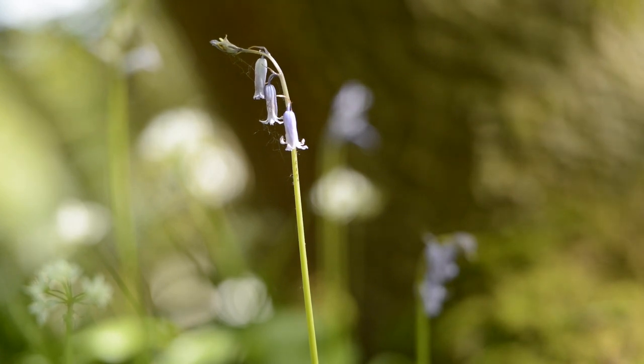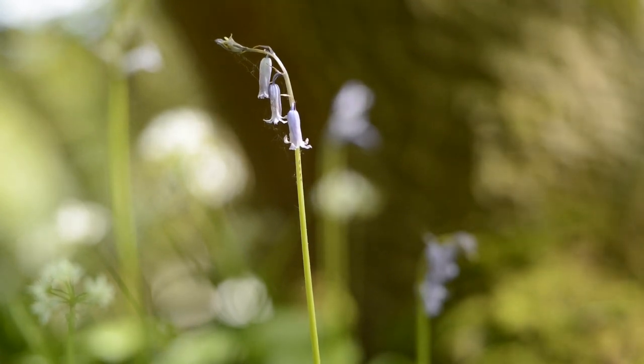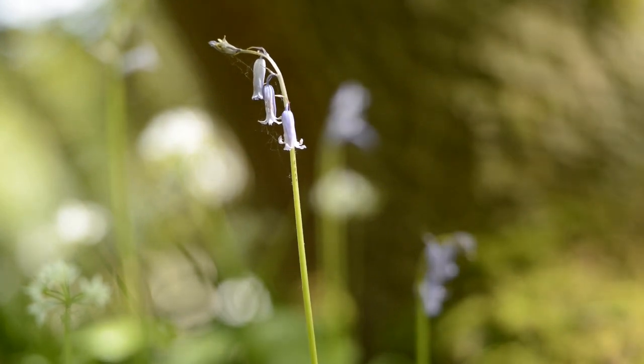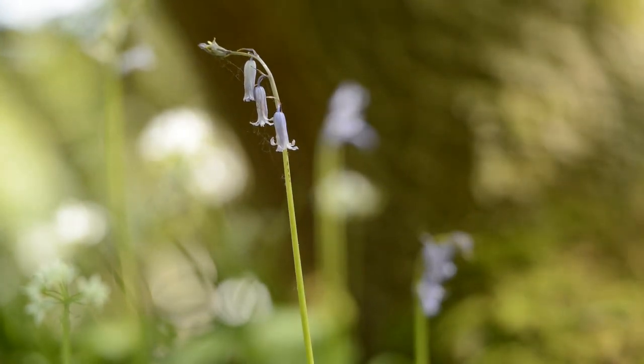But there is one thing that we can use that's going to really help us see our apertures through the lens before we take the shot. We'll look at that in the next cut.